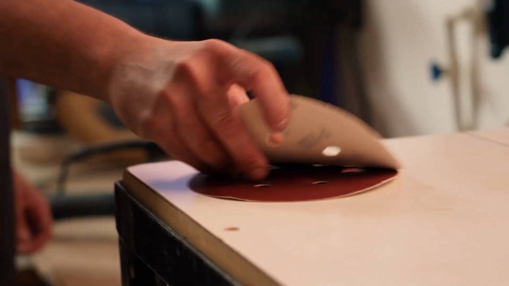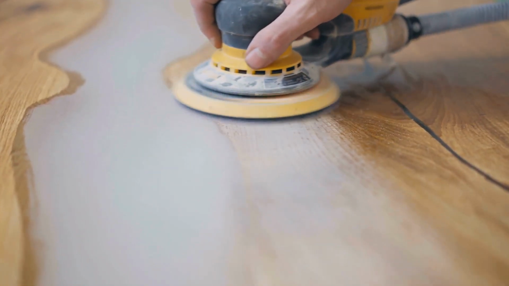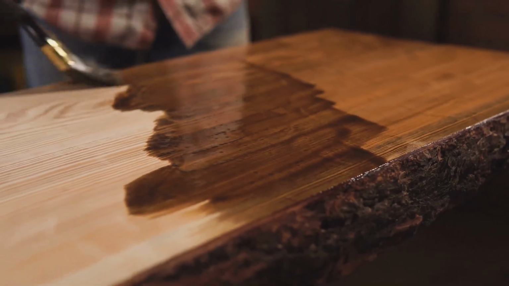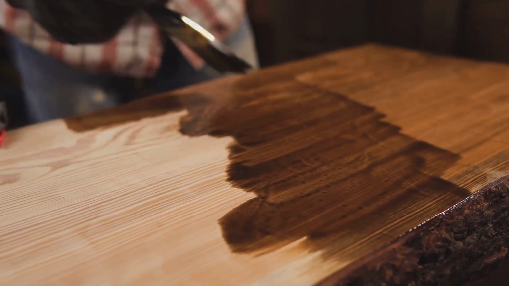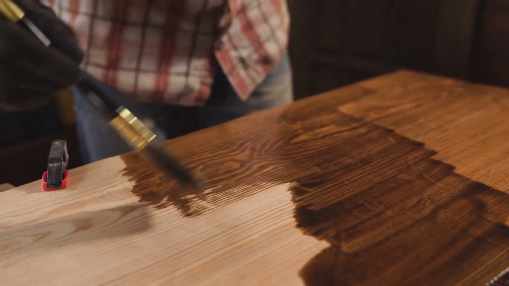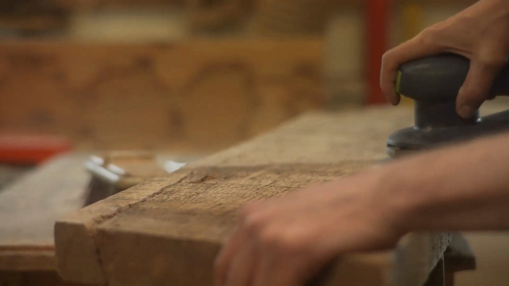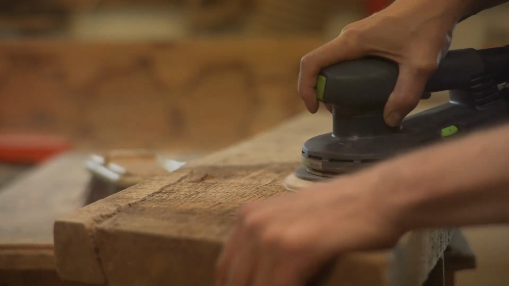Section 5. Project goals. Choosing sandpaper for the finish you want. The sandpaper you choose should align with your project goals. For a smooth, paint-ready surface, sand to at least 220 grit. If you're staining wood, stop at 150 or 180 grit to allow for better stain penetration. For a natural, unfinished look, sand to 120 or 150 grit.